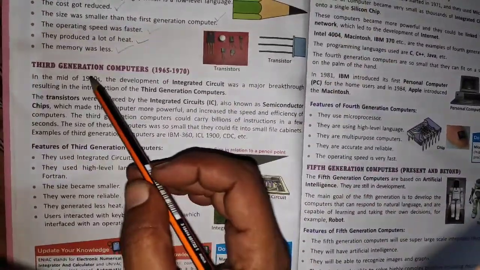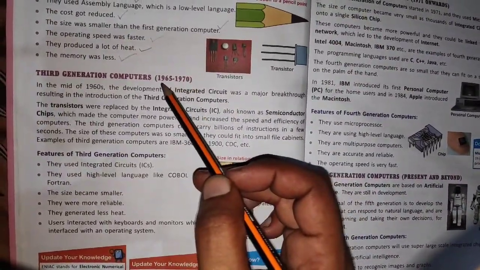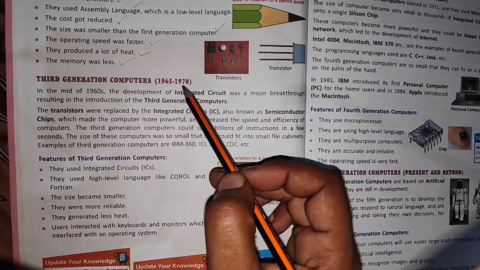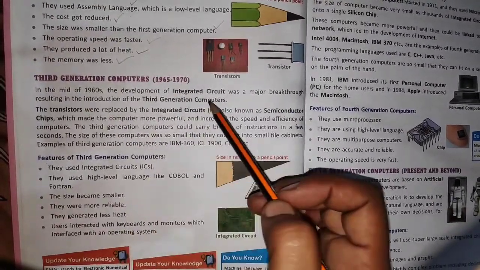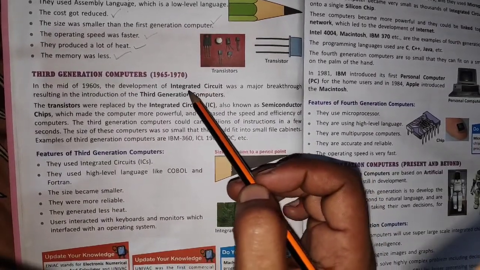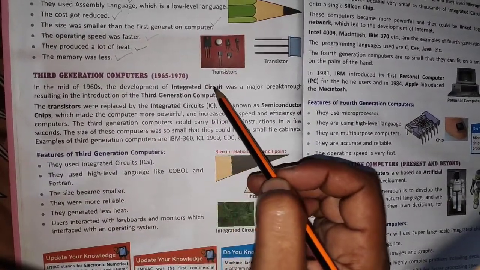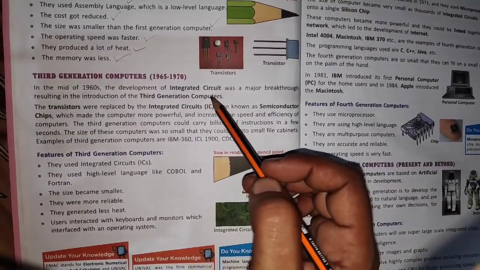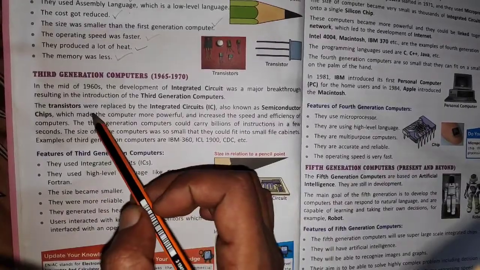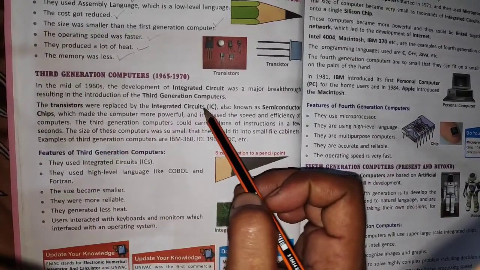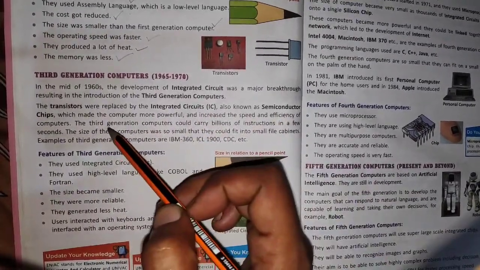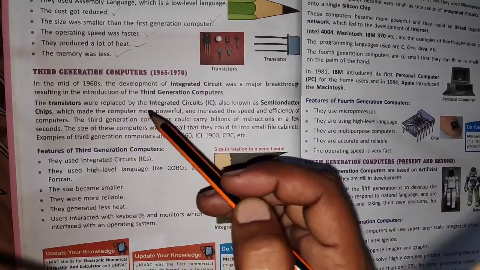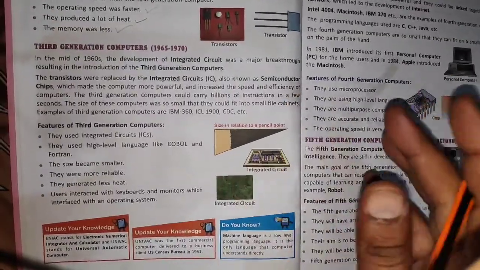Next we have the third generation of computers, and the time period is 1965 to 1970. In this time period, the computers used the integrated circuit, also known as IC, in place of transistors. ICs are semiconductor chips, which are very powerful, and these chips increase the speed and efficiency of computers.